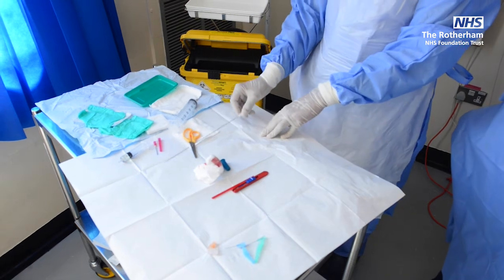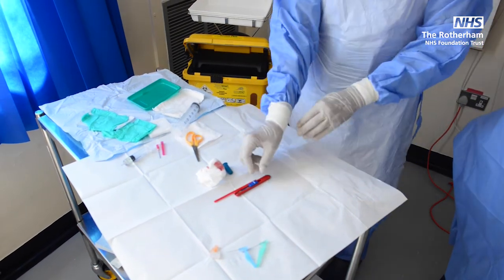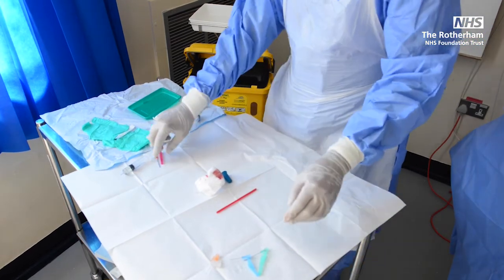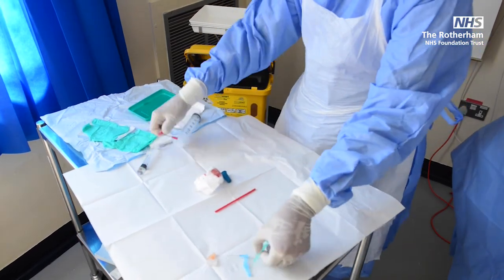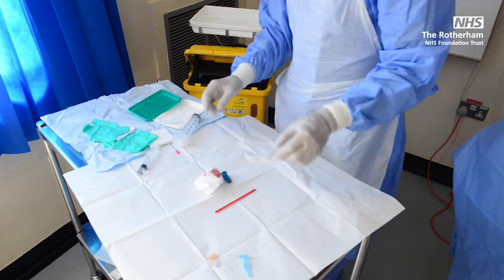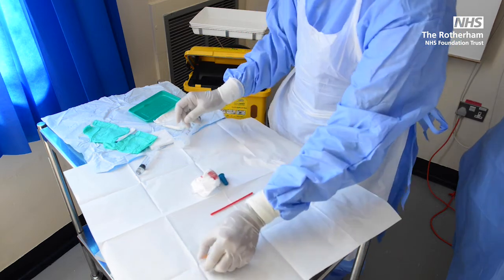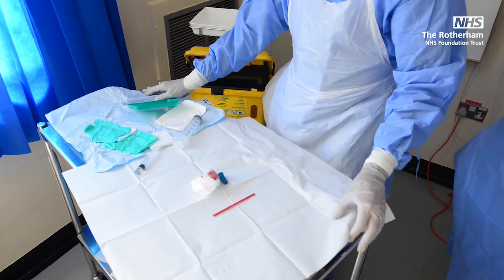Make sure once you've done the procedure, dispose of all the sharps, so your needle, your scalpel blades, your scissors, and all your green needles, and the blunt needle as well. And dispose of all the other bits into the clinical waste.